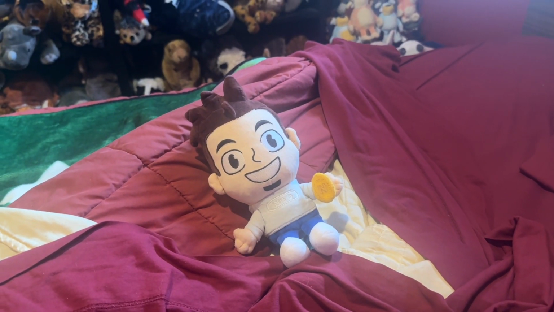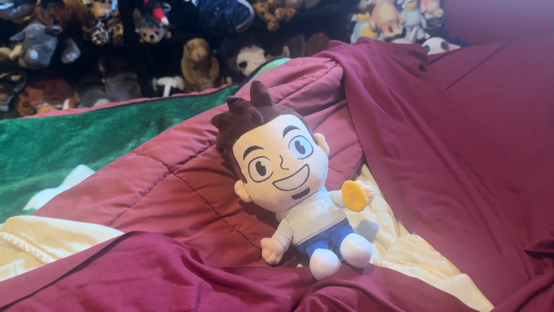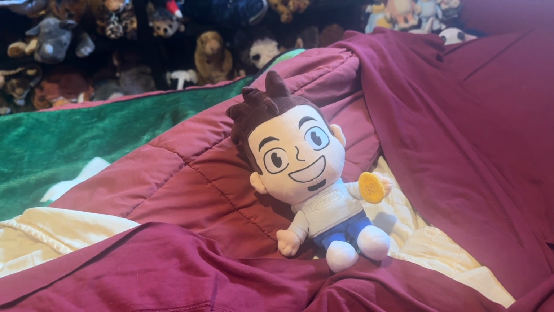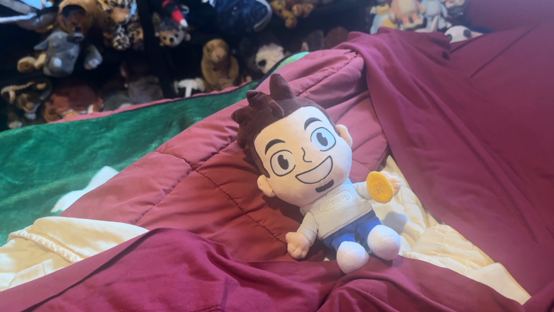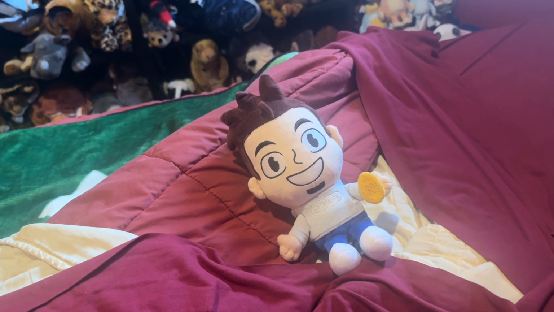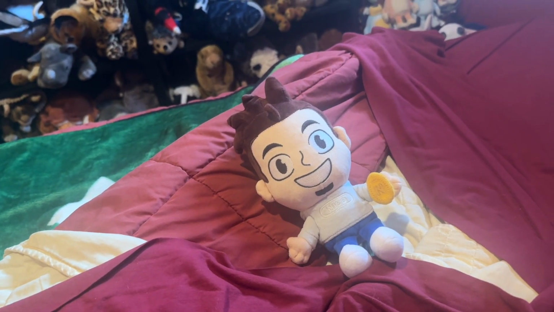Alright, gamers, let's go for number 8. Alright, number 8, the Pteranodon from Jurassic Park 3. The Pteranodon variant in Jurassic Park 3 is very cool looking, and it's actually the largest Pteranodon to ever appear in the series, I believe.